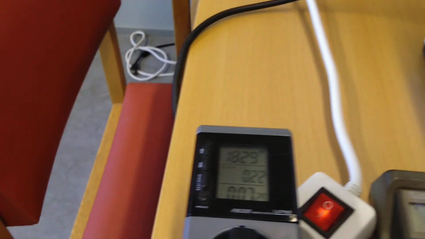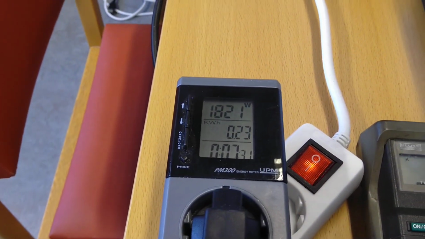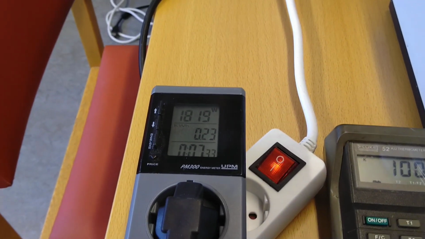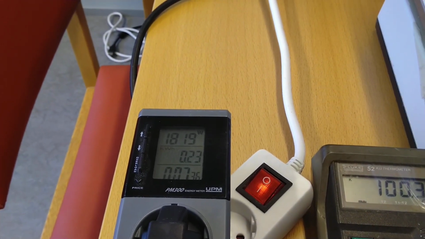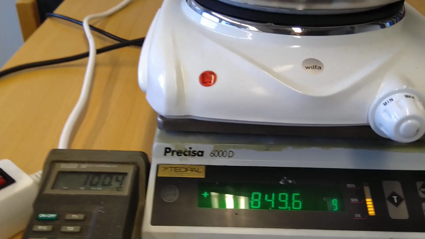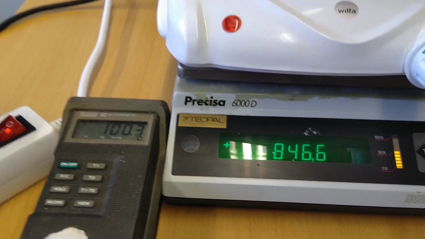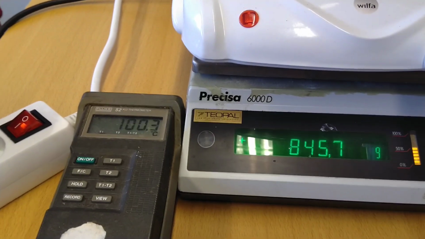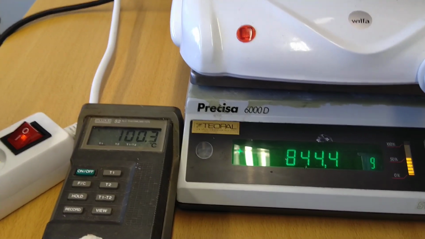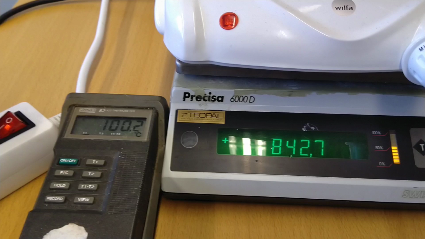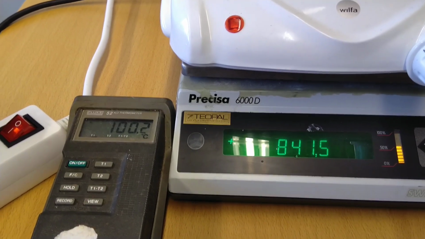Okay, what's the power? This is pretty constant, a bit smaller than earlier, but still not far away from the initial value. Here, when it's boiling, the temperature is no longer increasing, but the mass is decreasing much faster now.